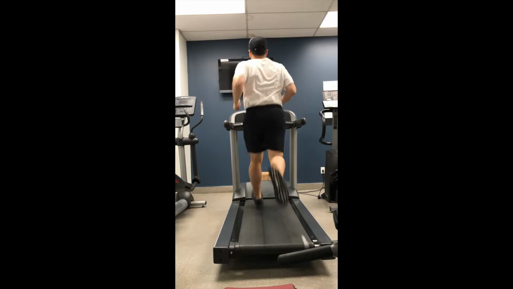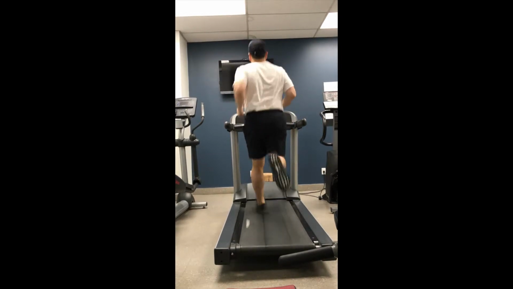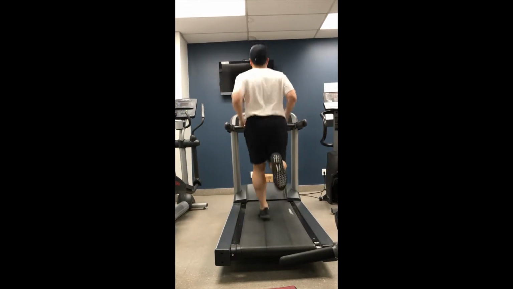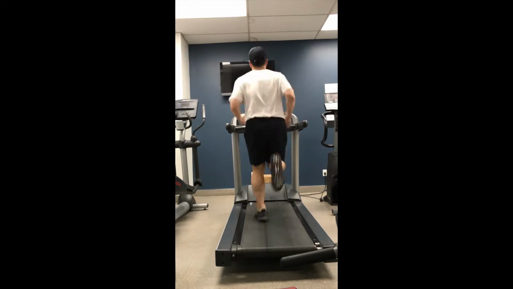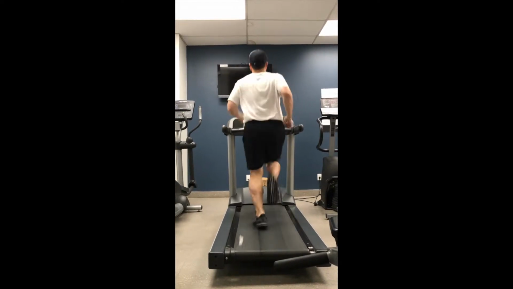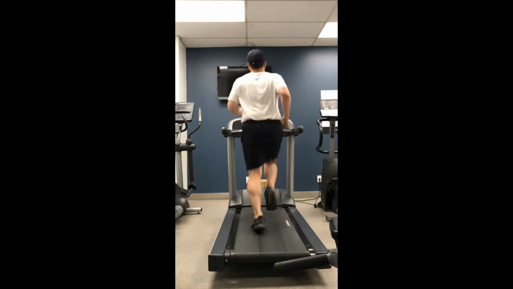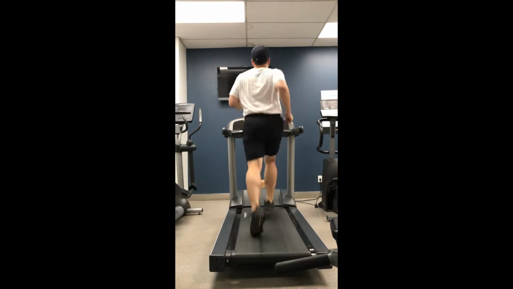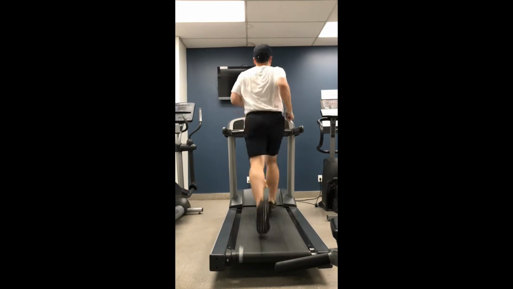As the speed progresses to 8 miles per hour, both angles between the foot and the thigh at maximal knee flexion are beyond 10 degrees. The right foot appears to have a greater angle between the foot and the thigh at maximal knee flexion, which is consistent with the walking and jogging conditions.